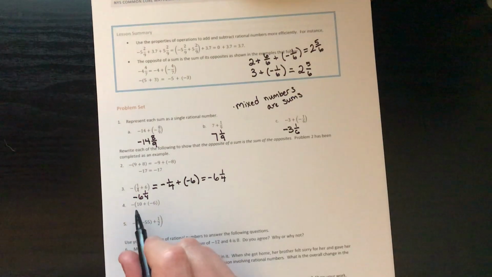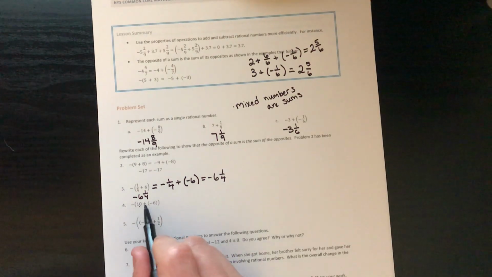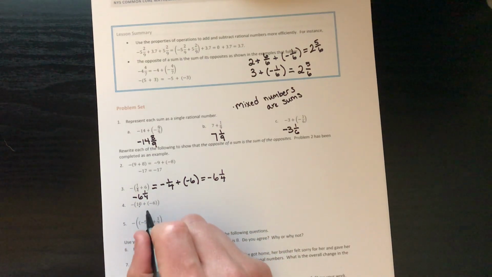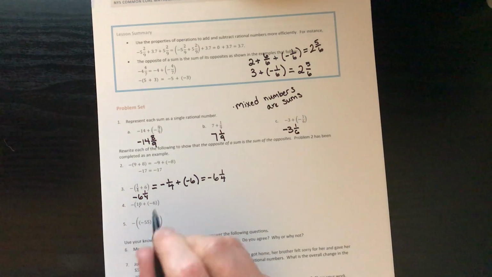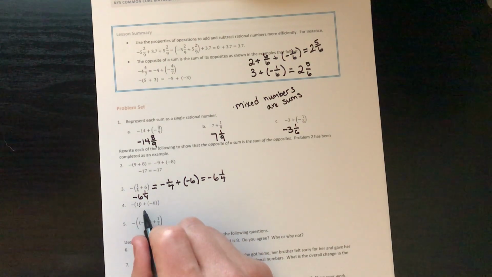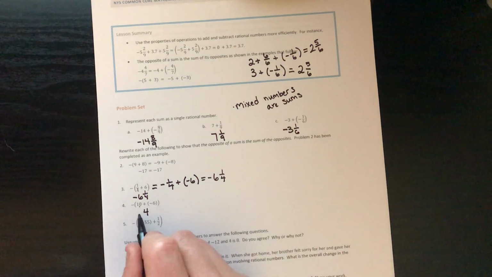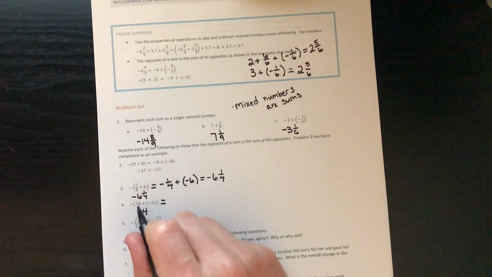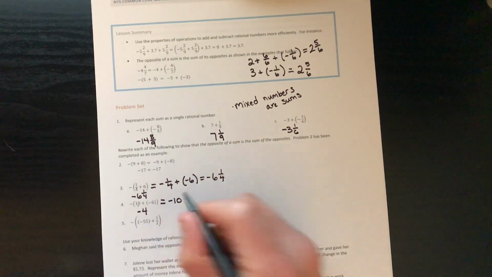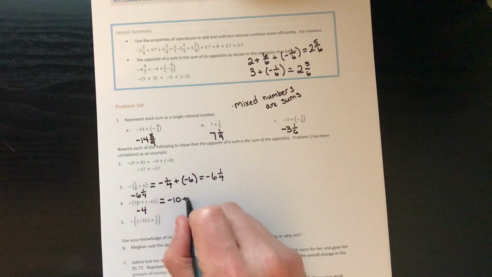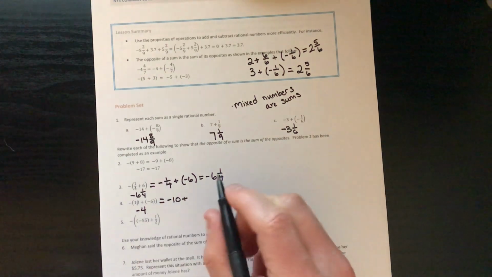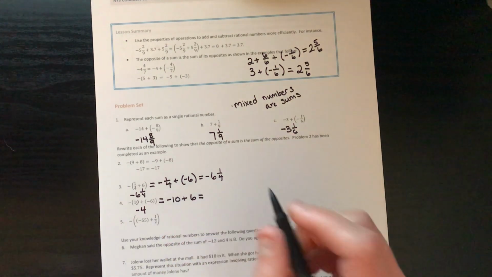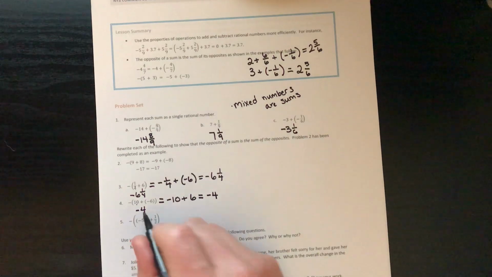Now, the next one says the sum is 10 plus negative 1/6, and we're taking the opposite of that sum. So 10 plus negative 6, I think I said 1/6 a moment ago. 10 plus negative 6 is 4, but then the opposite of that is negative 4. Now let's rewrite this as the sum of its opposites. So we had a positive 10, the opposite is negative 10. And we're going to add that to, well, we used to have negative 6, so the opposite of that is positive 6. Negative 10 plus 6 is negative 4, the same thing we got the other way.